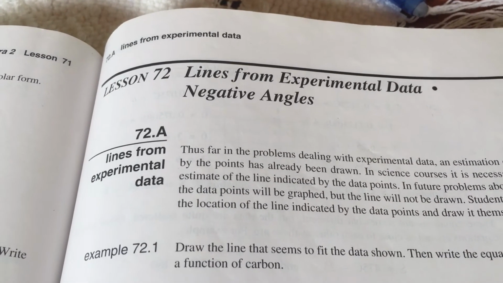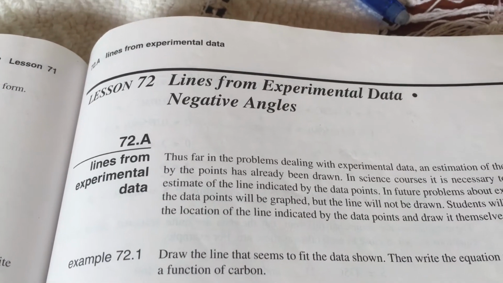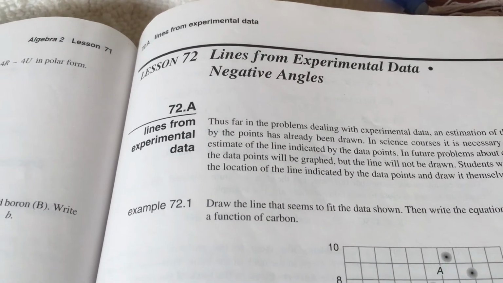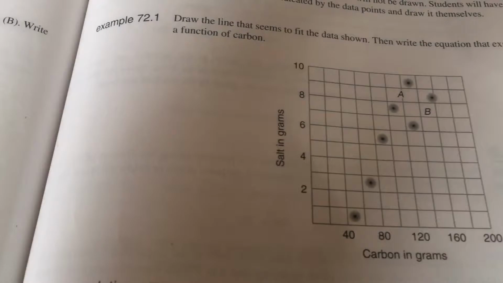Lesson 72, lines from experimental data and negative angles. We'll first of all look at lines from experimental data and then move to the negative angles.